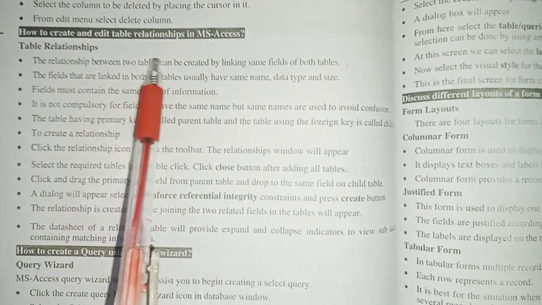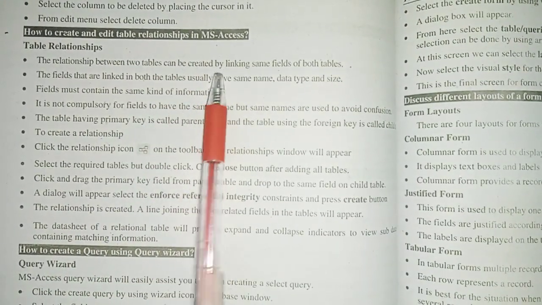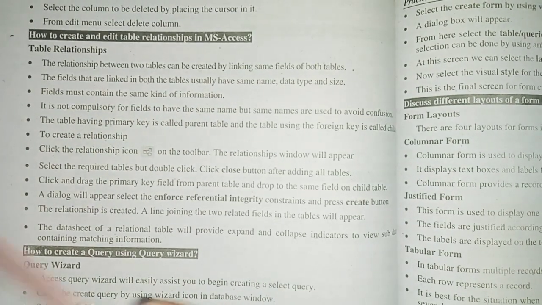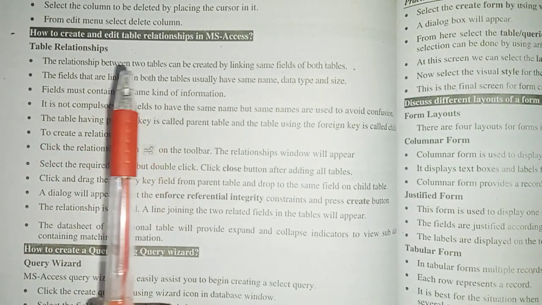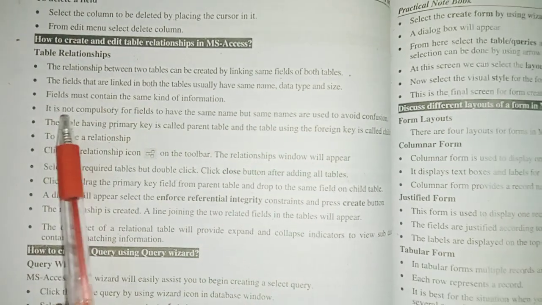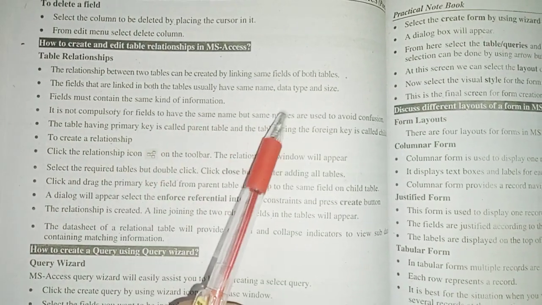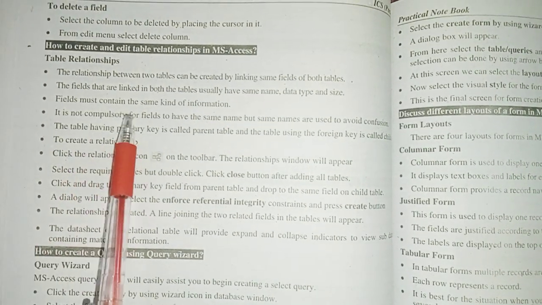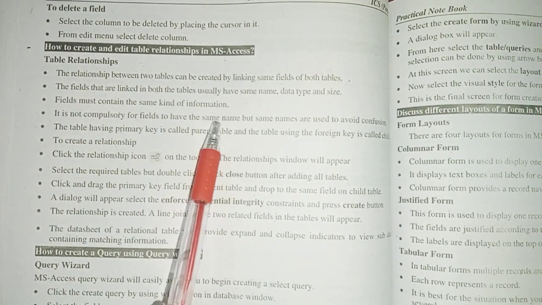That is how to create and edit a table, and now relationships in MS Access. Table relationships are discussed here. A relationship between two tables can be created by linking a same field of both tables. The fields that are linked in both tables usually have the same data type and size. The fields must contain the same kind of information.